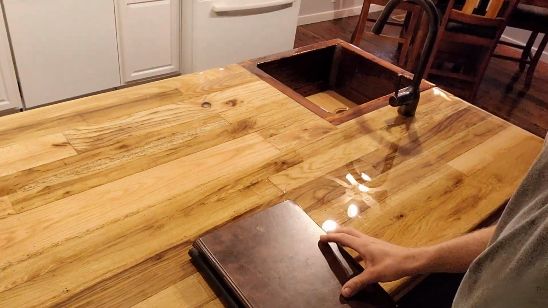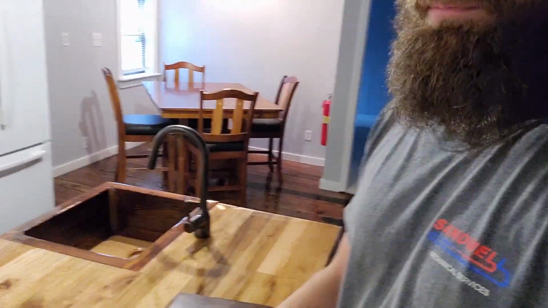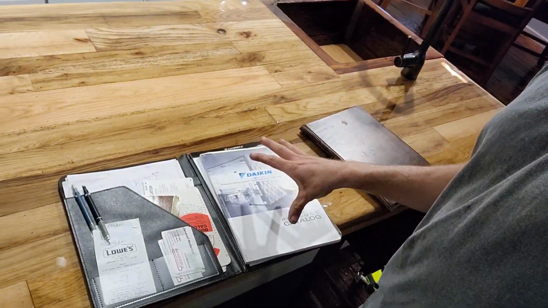So we get here. This is what I usually bring with me. I got some paper. Also, bring literature. If you're dealing with Trane, Carrier, Daikin, Heil, whatever, I don't care what brand you're using, bring some of that literature along with you. One, to share with the homeowner so that they can look at it while you are doing your thing.